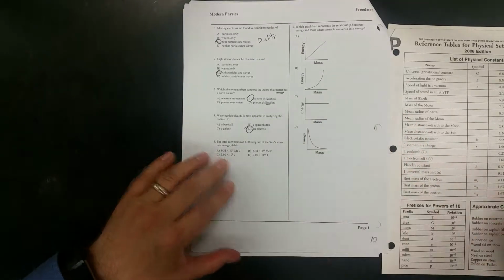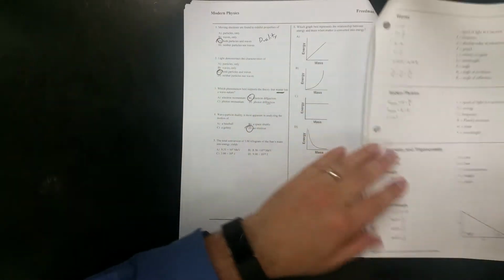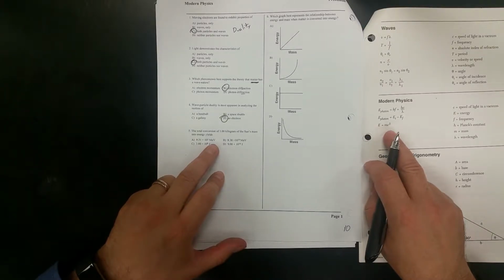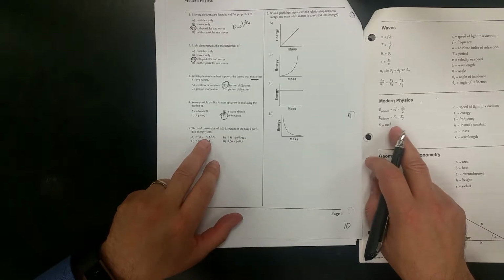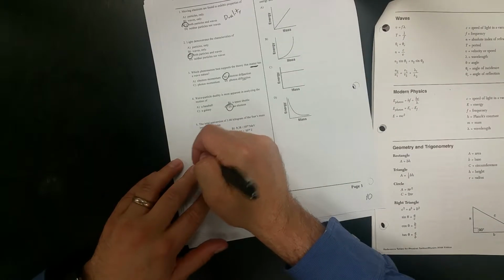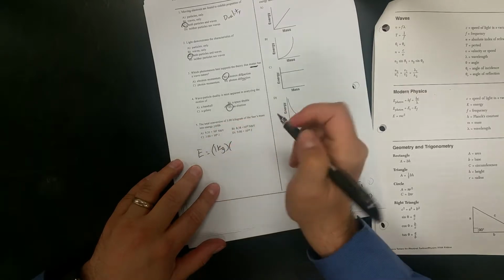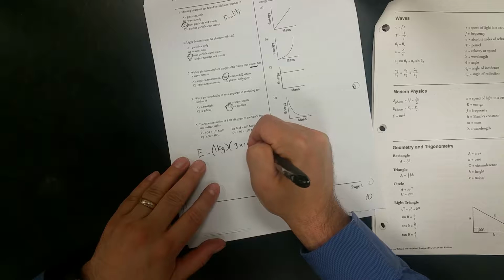E equals mc squared now. The total conversion of 1 kilogram of the sun's mass into energy yields. Again, we're in the modern physics section, sorry. So we are now E equals mc squared. Note, this is not in electron volts or mega electron volts. Whenever we do E equals mc squared, it's going to be giving us joules. So E equals the mass, which is 1 kilogram, times c squared. c is 3 times 10 to the 8th meters per second.